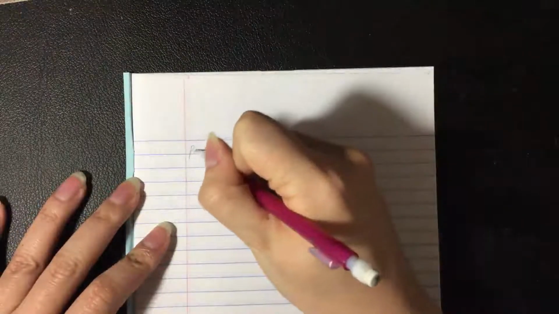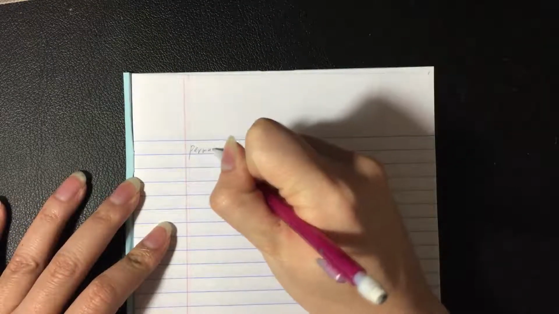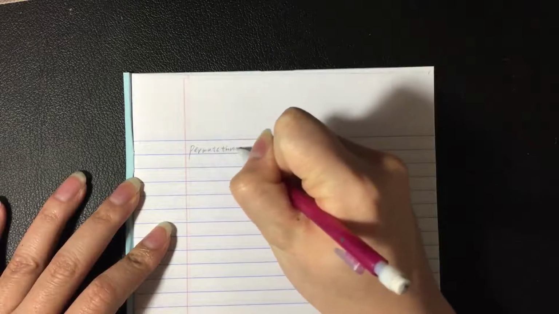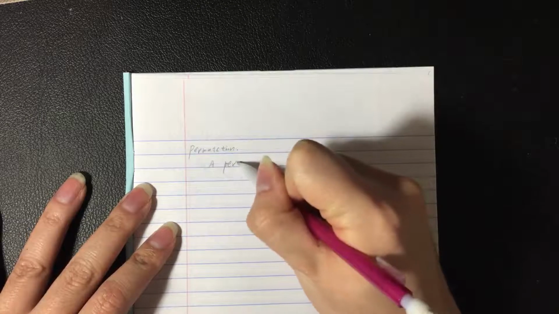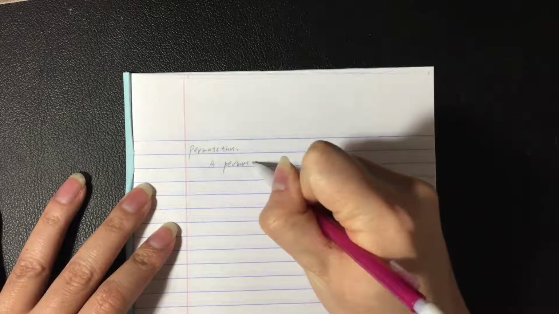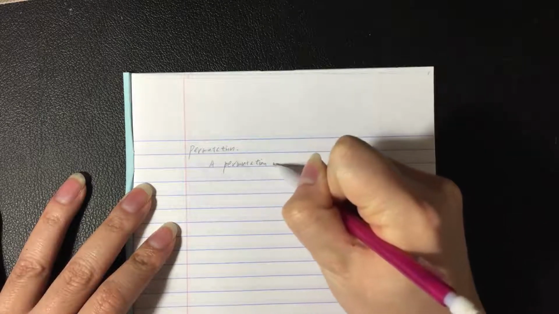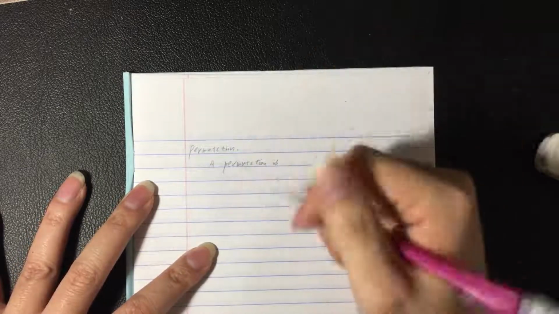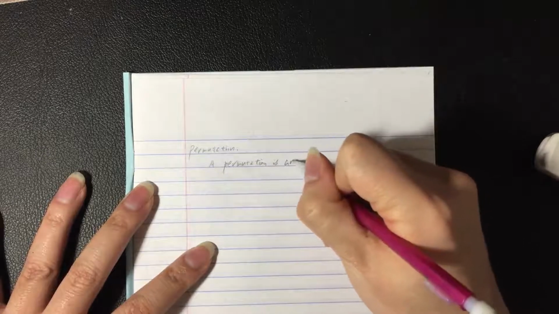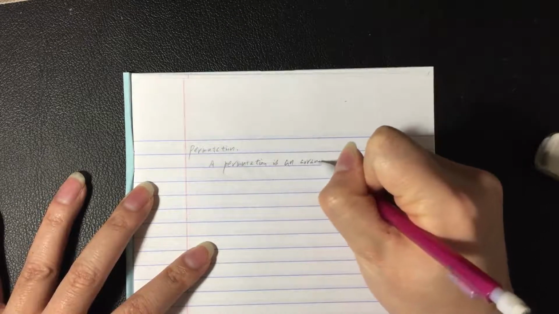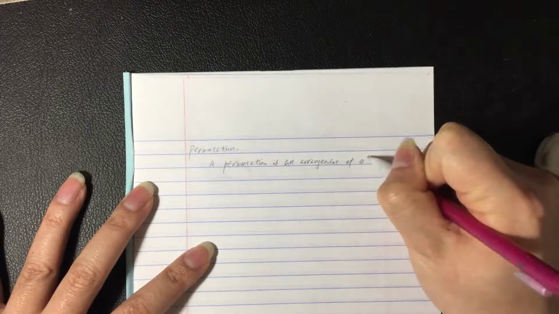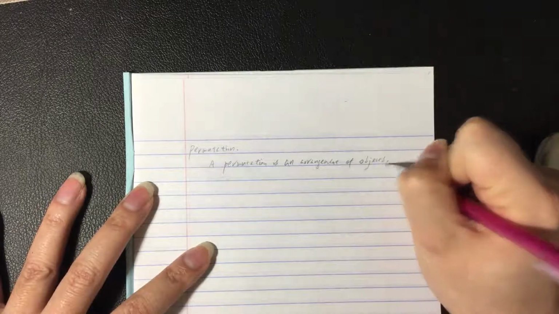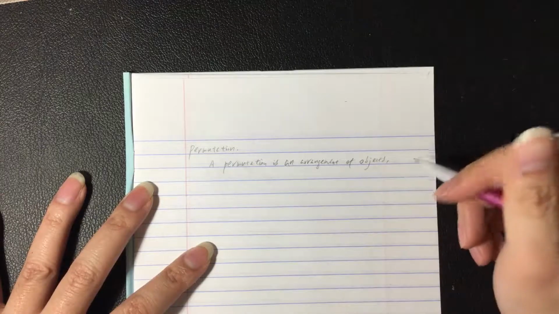Hello everyone. Today we will study permutation. A permutation is an arrangement of objects where the order of an object matters.